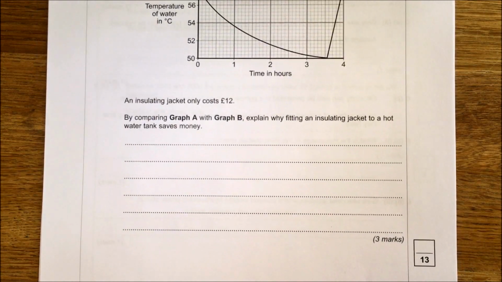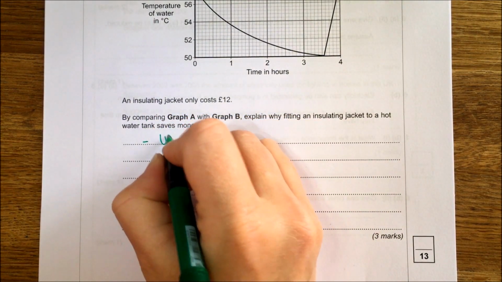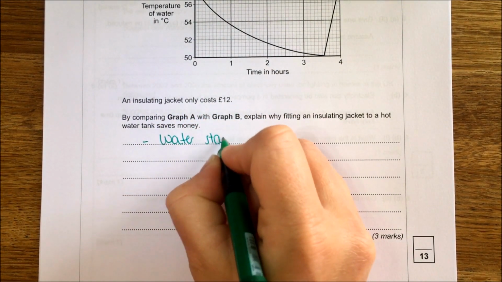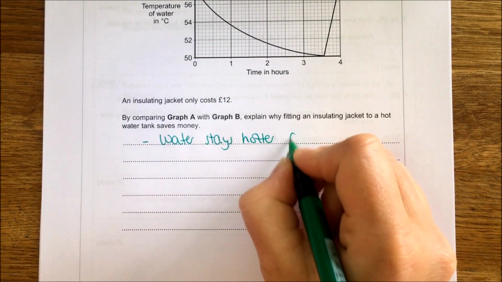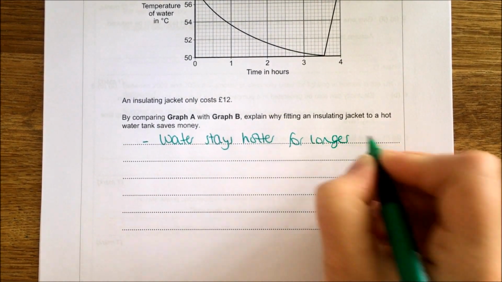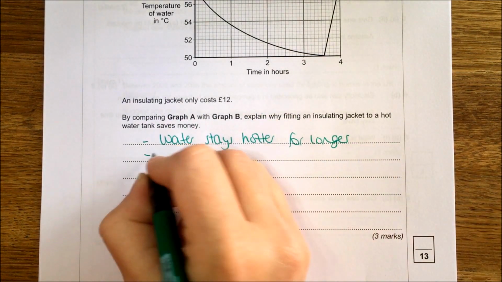Okay, so if we jot that down then, so we're going to say that the water stays hotter for longer. That's the first effect of that water jacket.